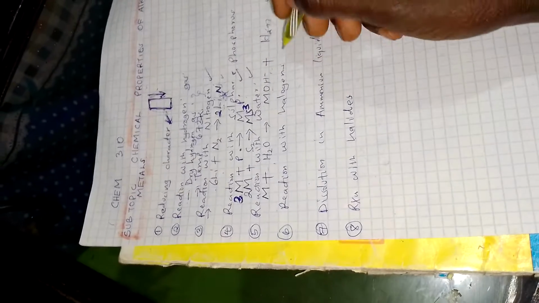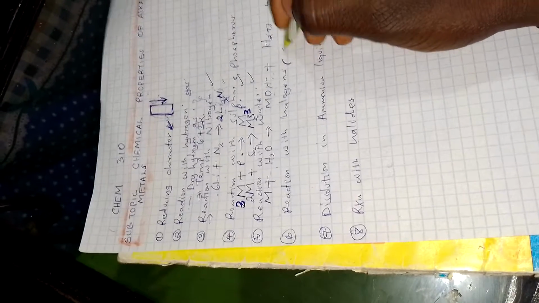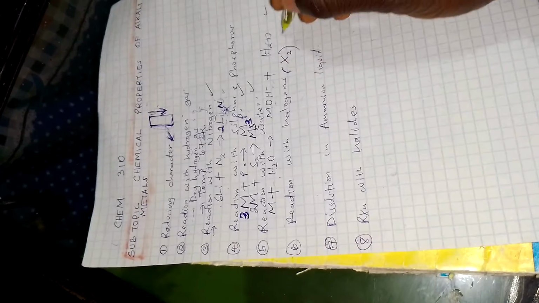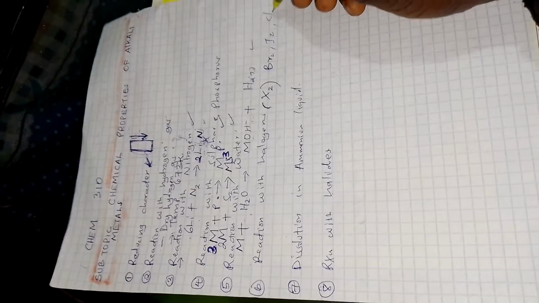The sixth point is the reaction with halogens. What happens when these alkali metals react with halogens? When these metals react with halogens, they form metal halides. Halogens, we may have an X to represent the halogen group, like bromine, iodine, and chlorine. So those are the halogens that are represented by this X.